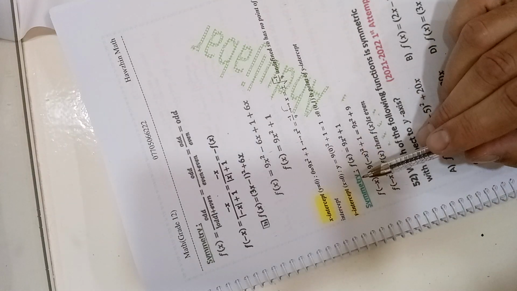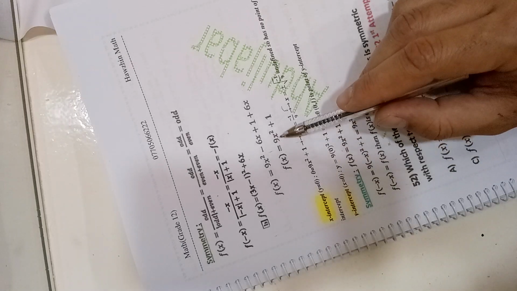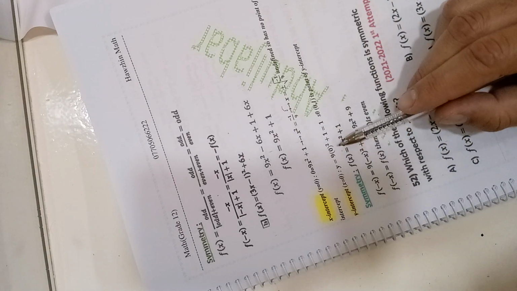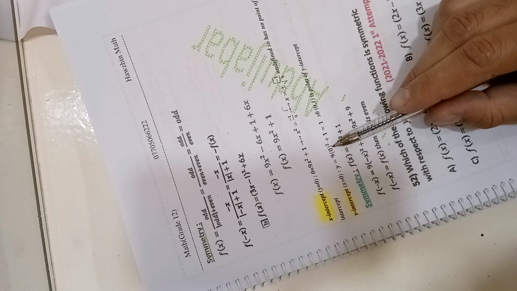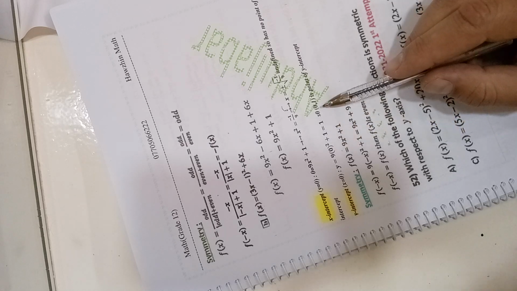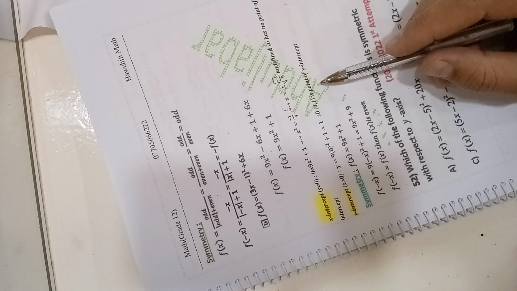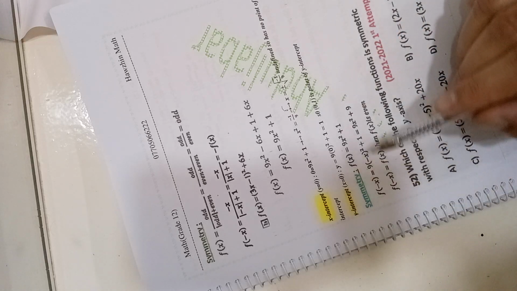For the y-intercept, x equals 0, so 9 times 0 squared plus 1. 9 times 0 is 0, plus 0 is 0, 0 plus 1 is 1. So (0, 1) is the point of the y-intercept.